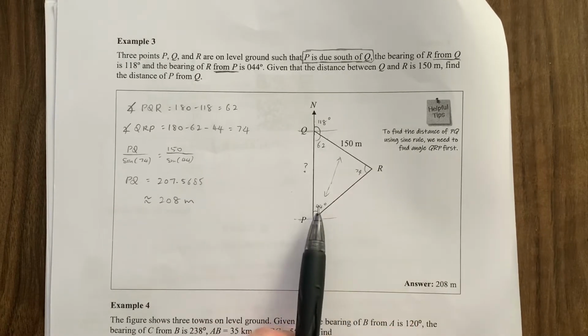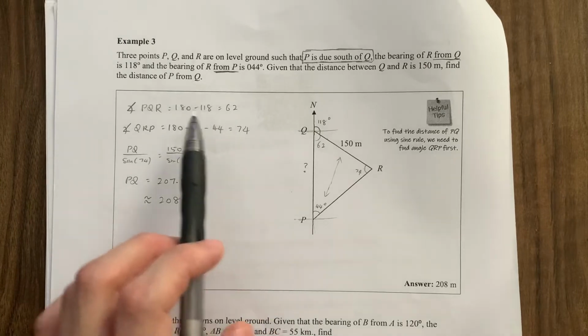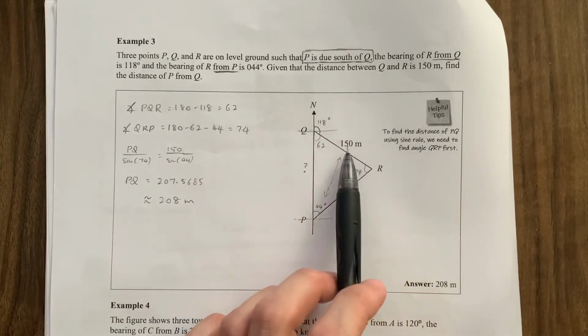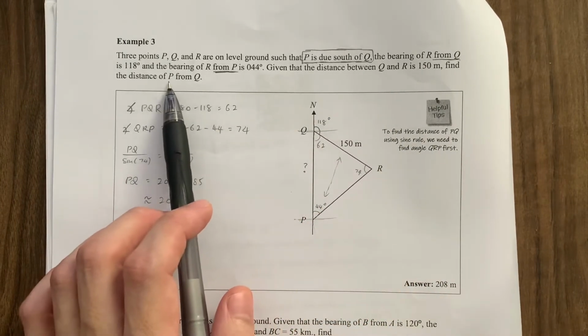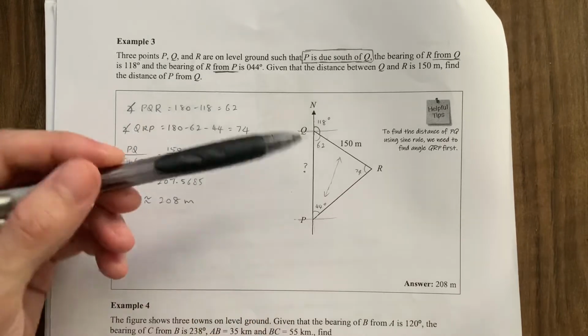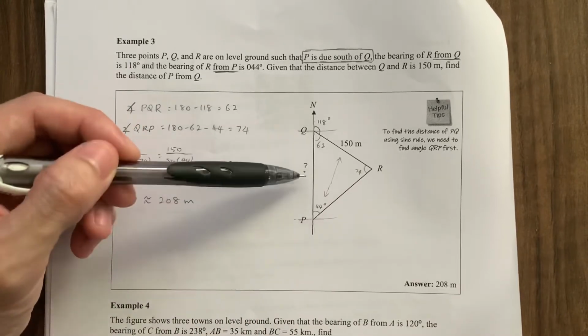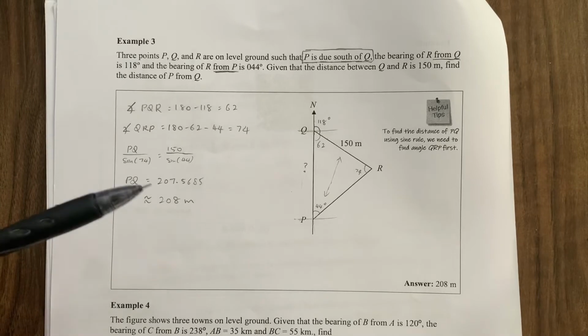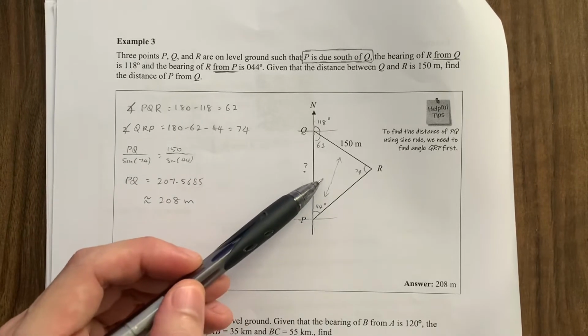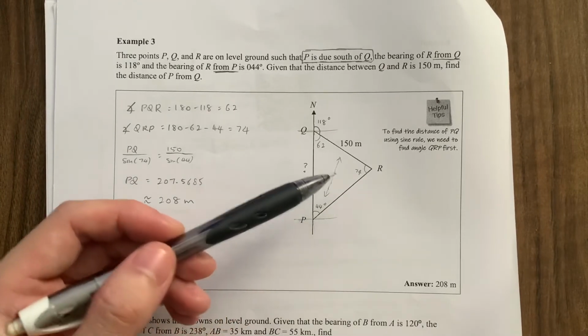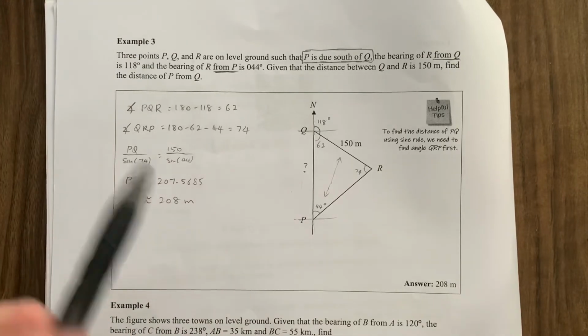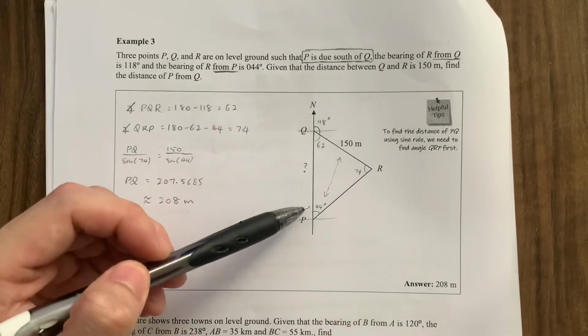So that's 44. Okay, so if you look, what do I want to find? 150 is here, so fine. So I need to find the distance P from Q, meaning PQ. So this is the line I want to find, question mark. So you can see that this triangle is definitely not right angle. Please move on from Sec 2 and don't always think every triangle is right angle. It's not.